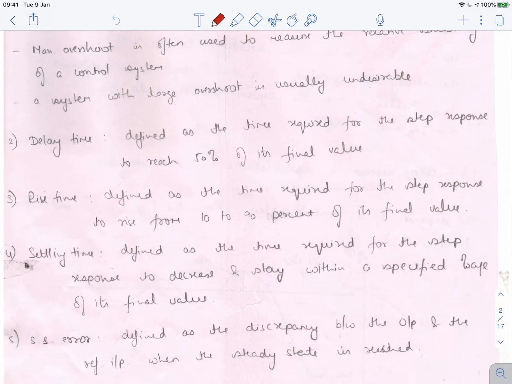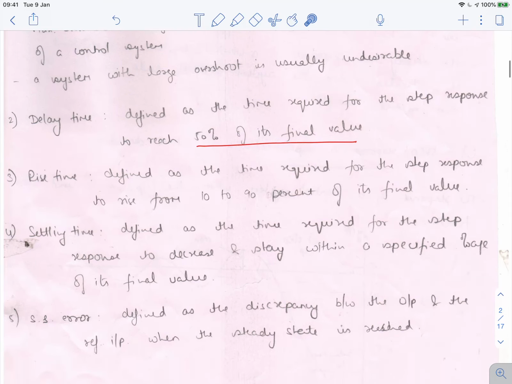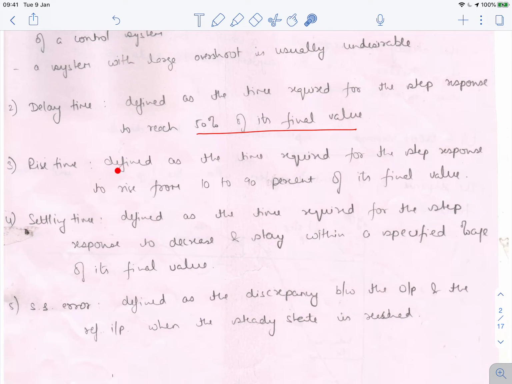The delay time, as we said, is defined as the time required for the step response to reach 50% of its final value. Now rise time we defined as the time required for the step response to rise from 10 to 90% of its final value. And these specifications are generic specifications you could use with any other system.